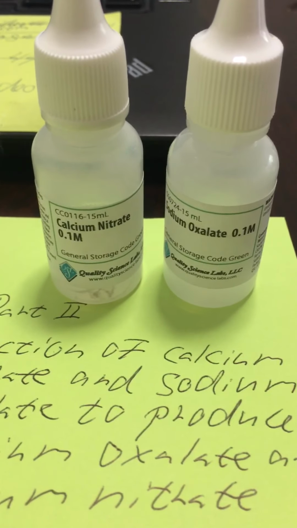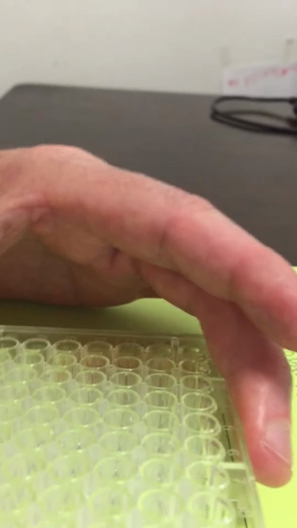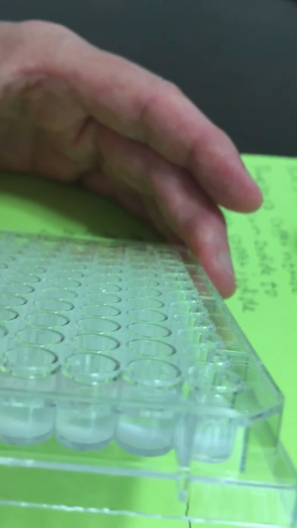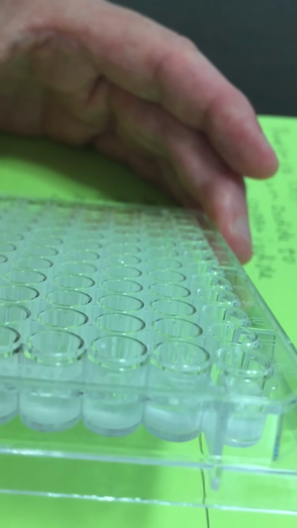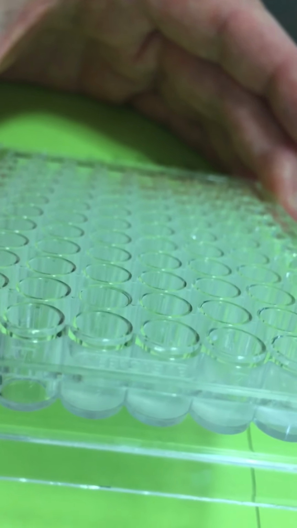So we have here the calcium and the sodium. And let's take a look at the wells. See if we can get it up. So on your right you have well A12, and then B12, C12, D12 and E12. You can stop the video if you want to take a closer look. Again, on your right you have A12, B12, C12, D12 and E12 on your left.